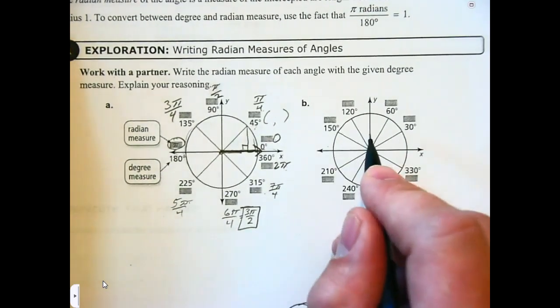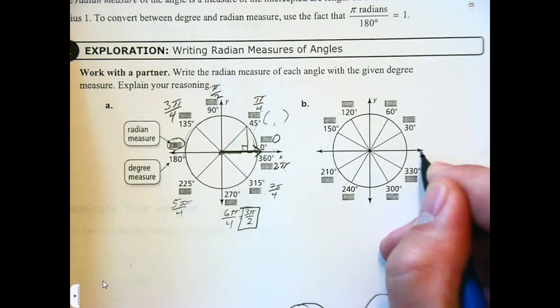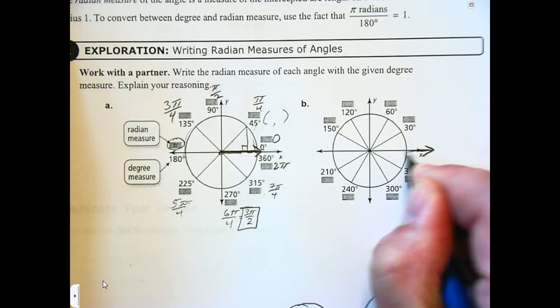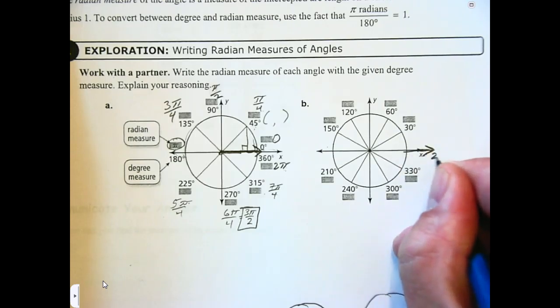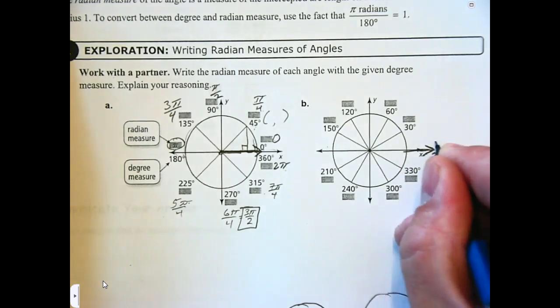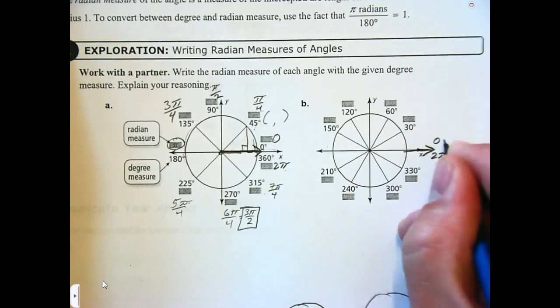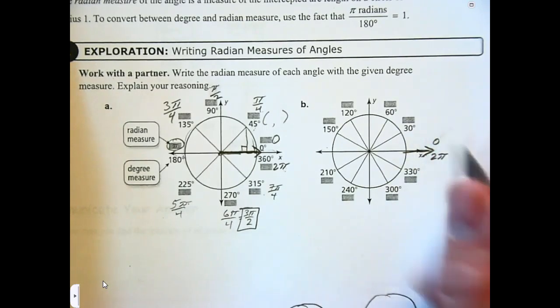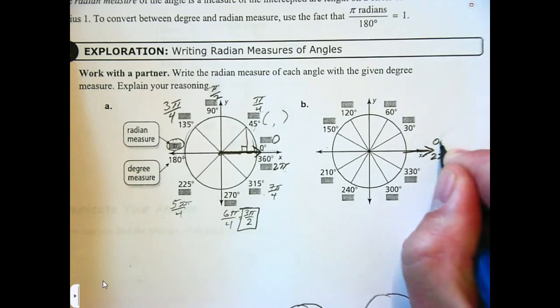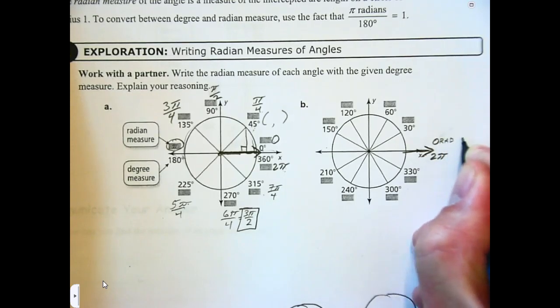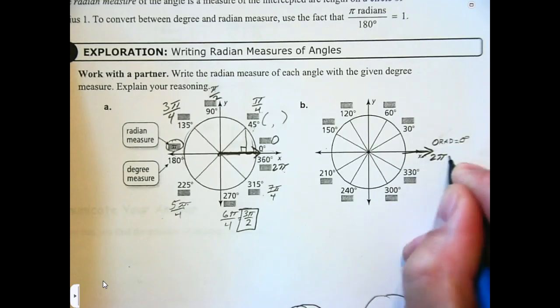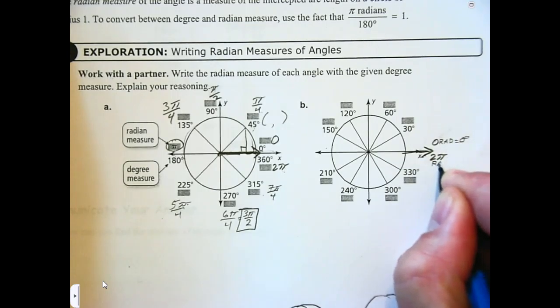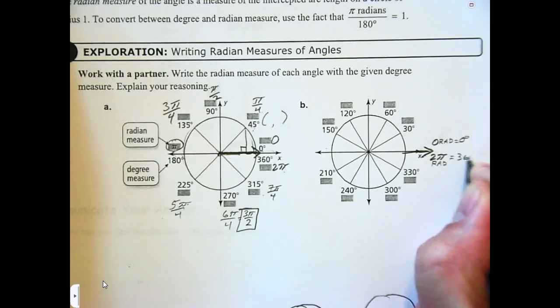Okay? Hey, right here, we know what 2 pi is. Remember, your angle starts right here. This is 2 pi, which is 360 degrees. We know 0 degrees is 0 radians. So let's put radians and degrees here. 0 radians is equal to 0 degrees. 2 pi radians is equal to 360 degrees.